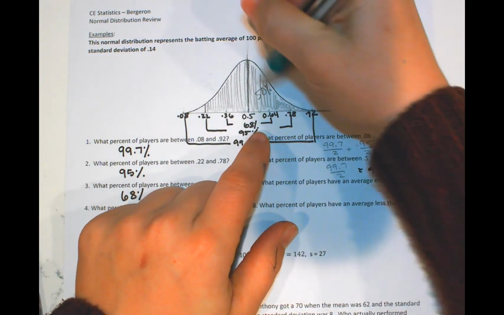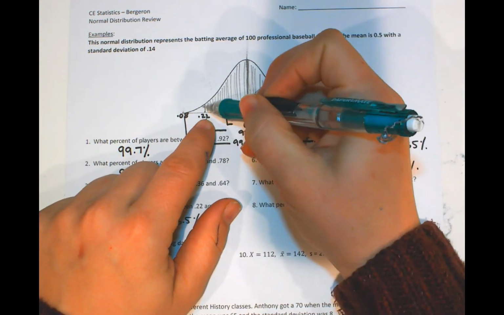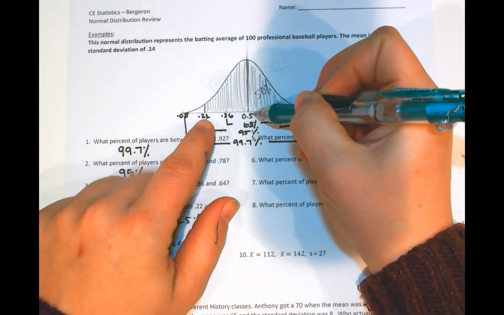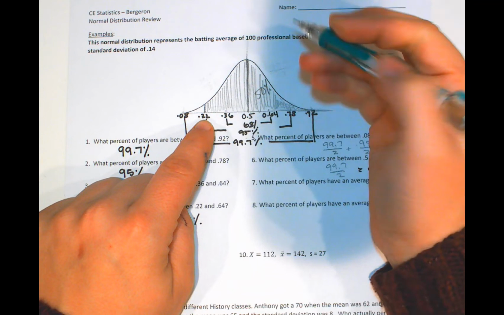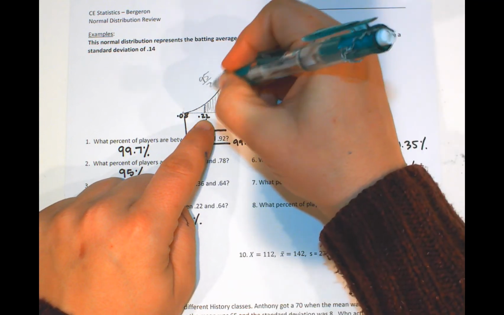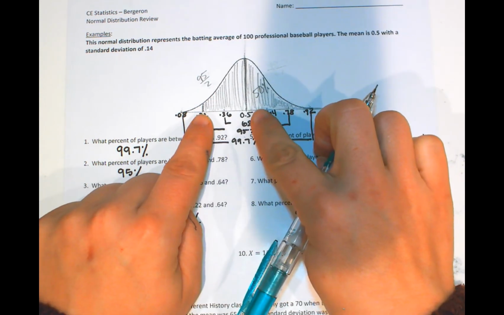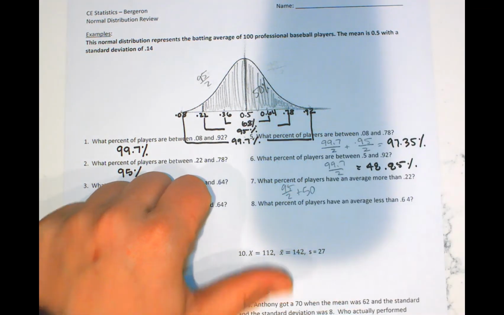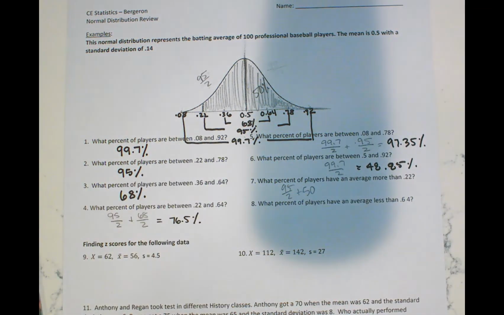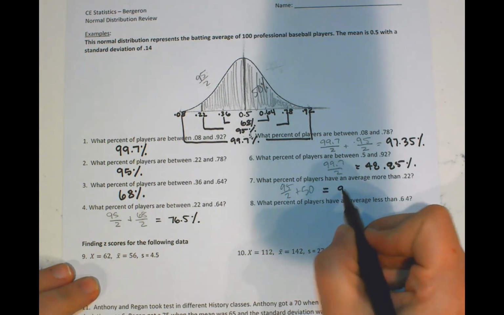So I know that this half is 50, so then I just have to figure out from 0.22 to 0.5 what that area would be. So since I'm 2 standard deviations away, that would be 95 divided by 2. So I'll take 95 divided by 2, and I'll add that 50% to it. So then I end up with 97.5.